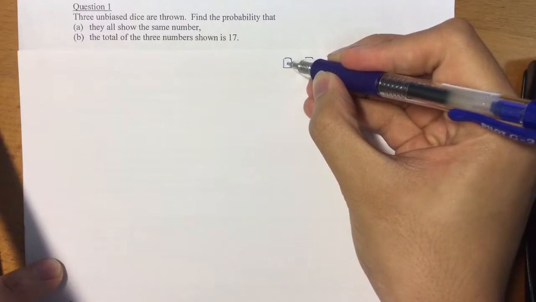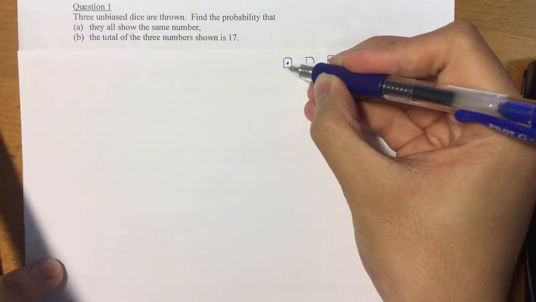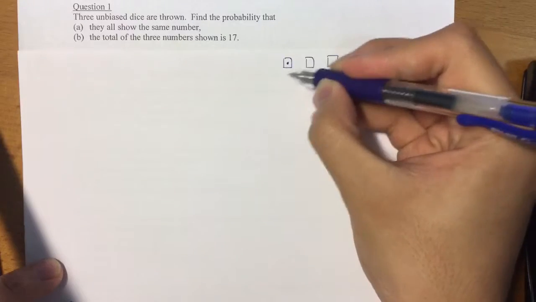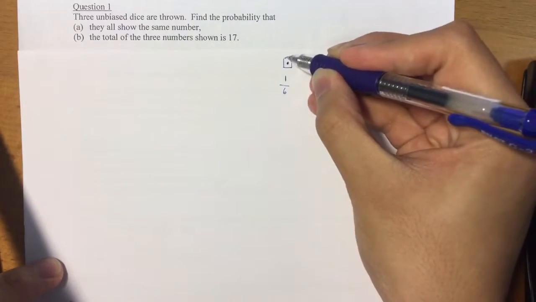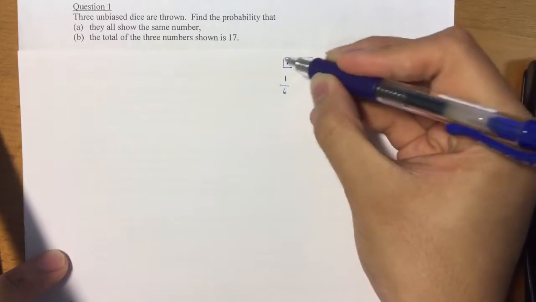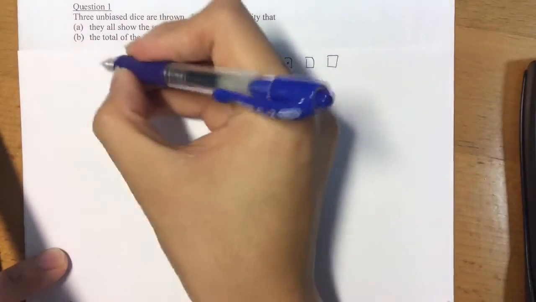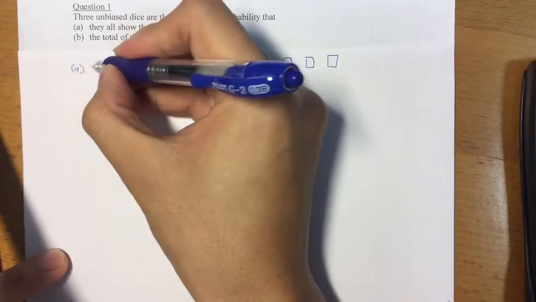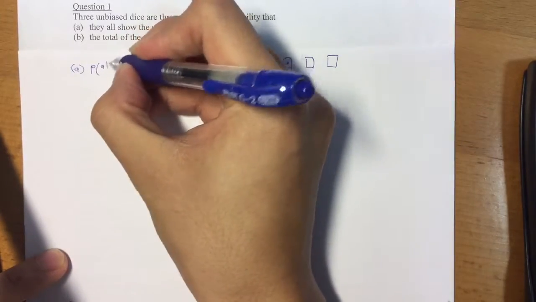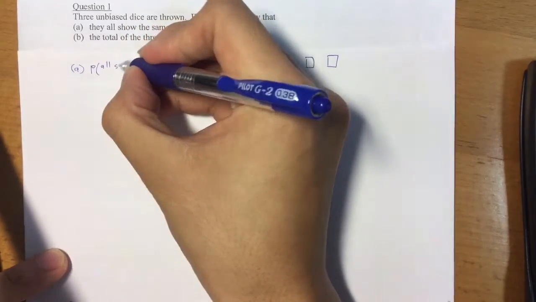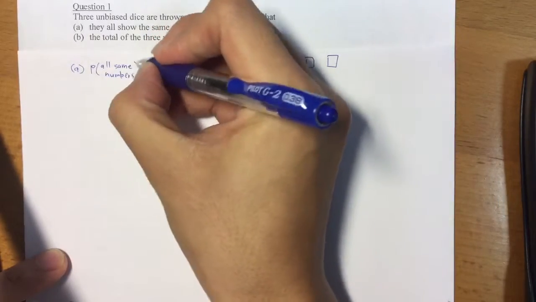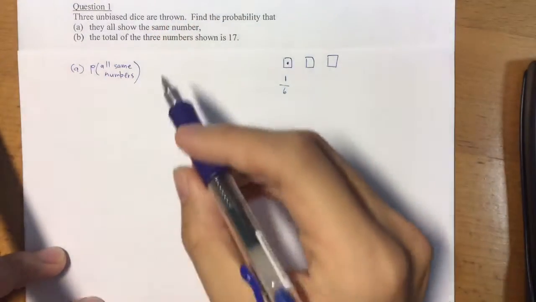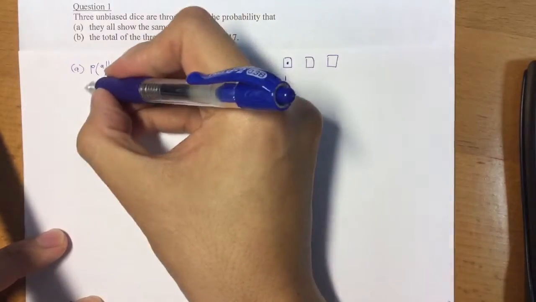So if I were to get a number 1, what's the probability of getting it? By itself, it's just a number 1 out of the 6 outcomes of the 6 faces. That's just for one individual dice. So if I wanted to get all the same numbers when I throw the 3 dice, what are the different outcomes that I have to consider? There's quite a few actually.